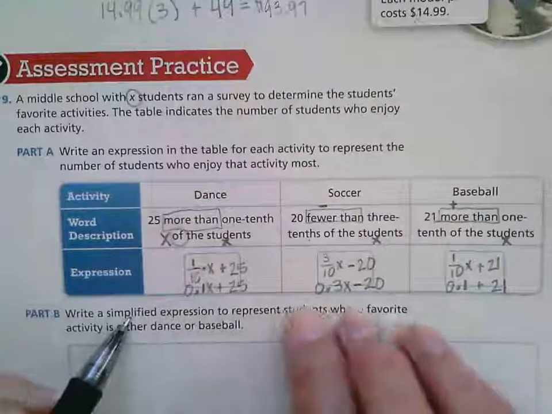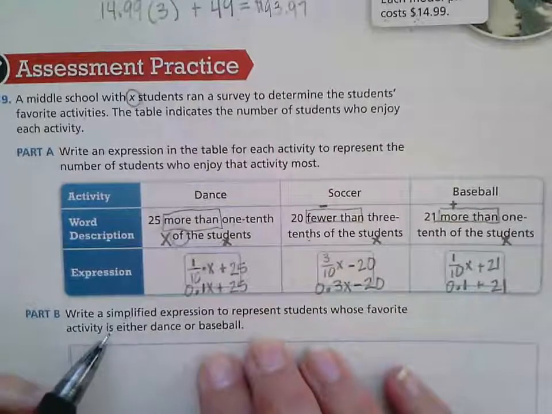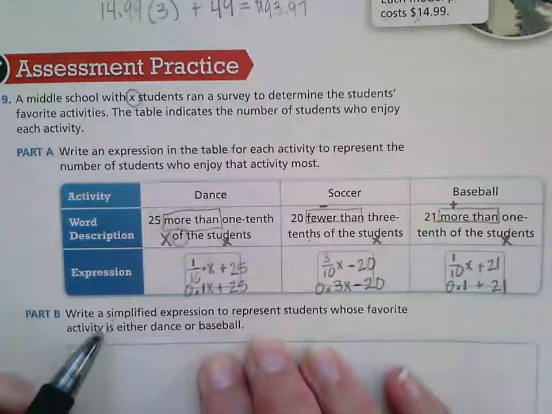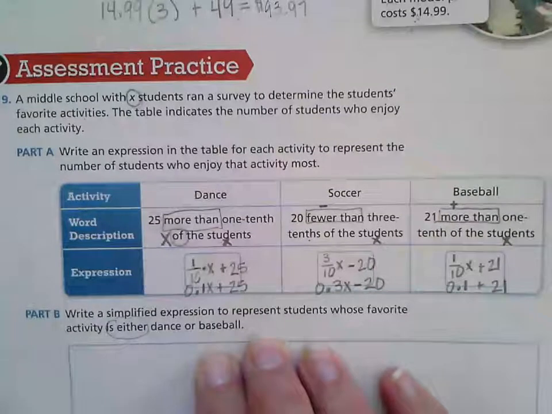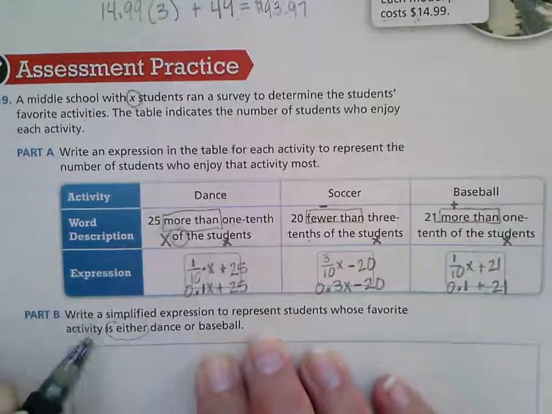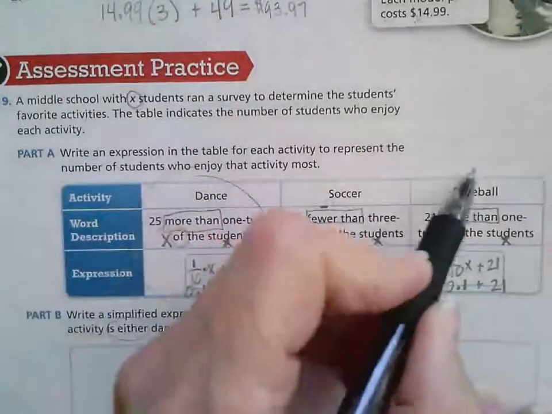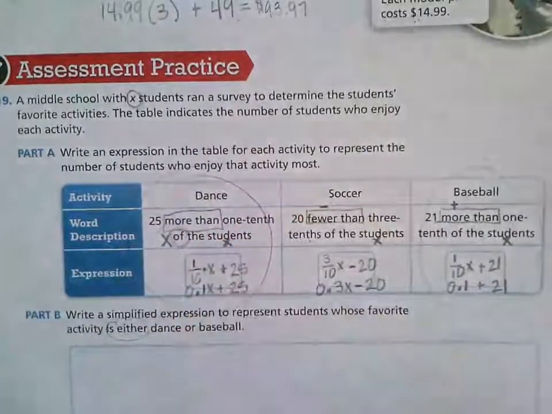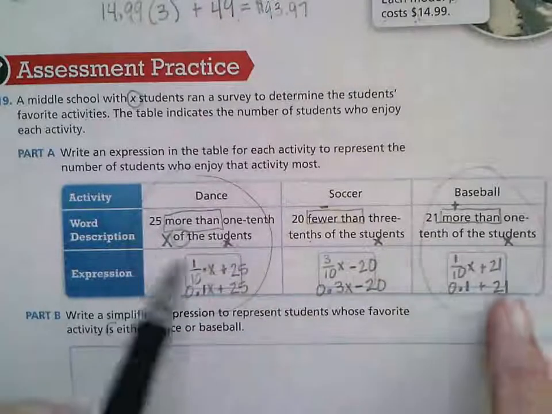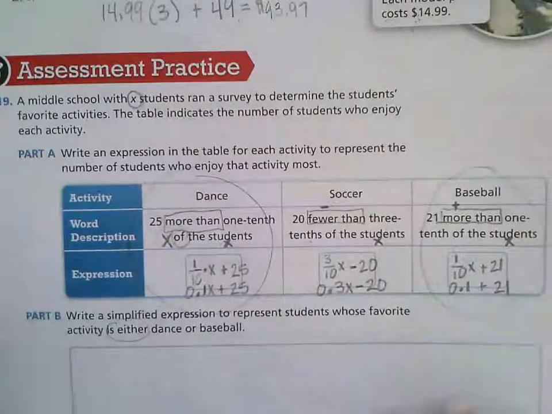Write a simplified expression to represent students whose favorite activity is either dance or baseball. A simplified expression. So what we're going to do is we're going to focus on the dance and the baseball. And we're going to be combining those.